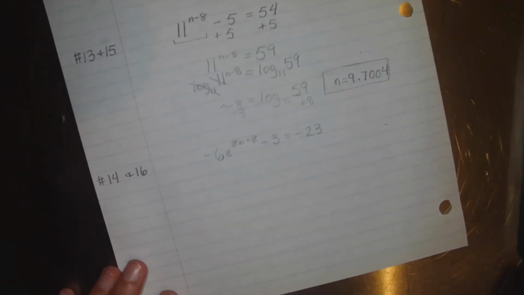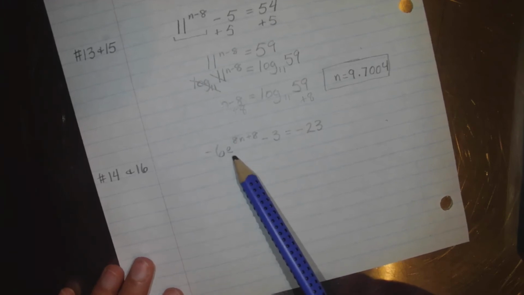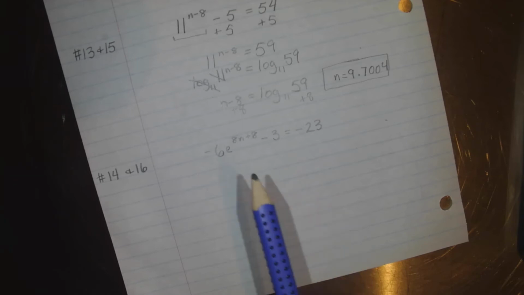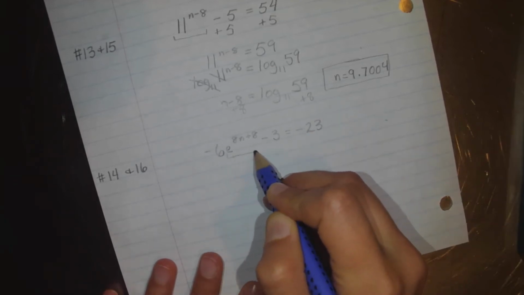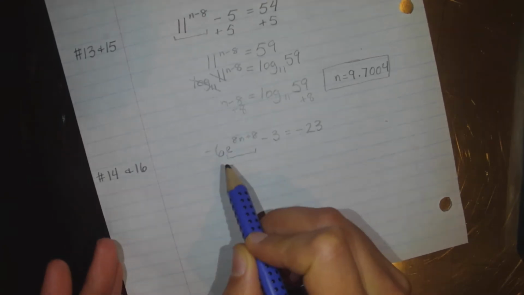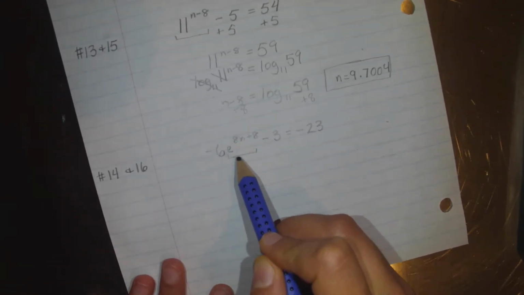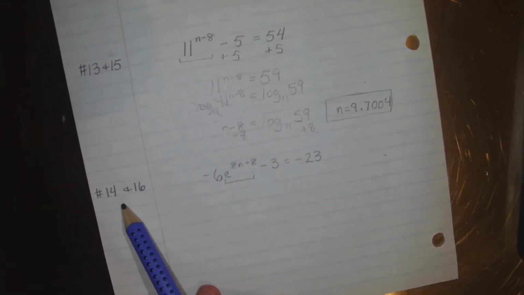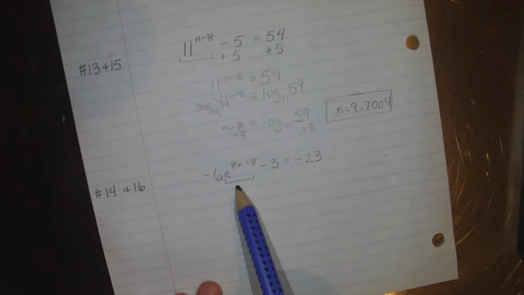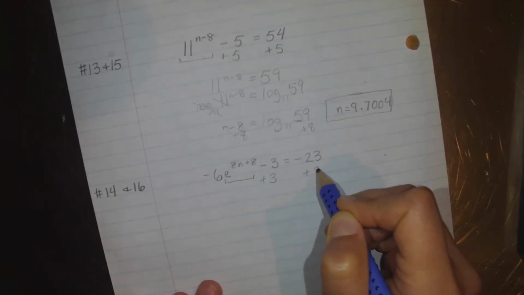Okay, so now in this next problem, we have 6e. So now we're working with that new number e. So treating it the same, this is e raised to this exponent, because remember e is a number. So this number e is being raised to this exponent, so I need to get that alone first. This problem is similar to numbers 14 and 16. Okay, so to get this alone first, I'm going to add 3 to both sides.